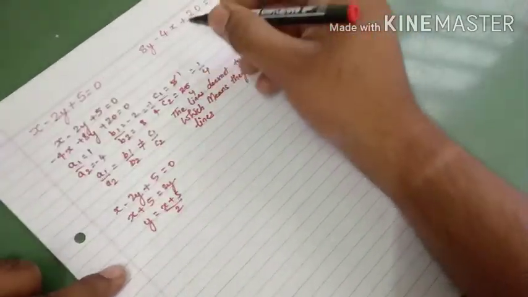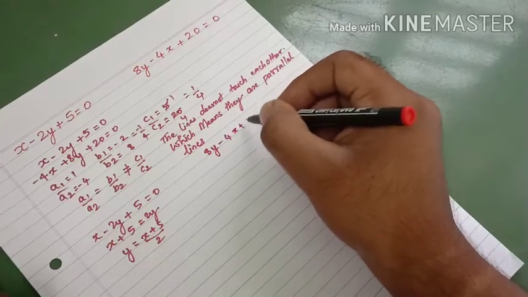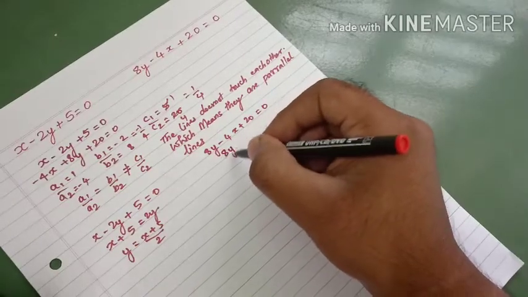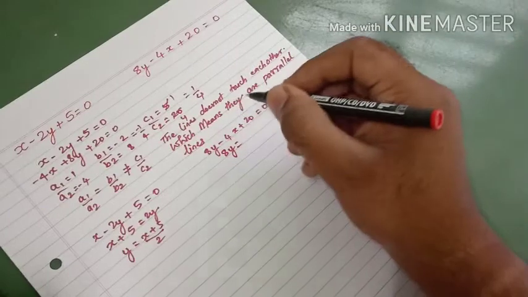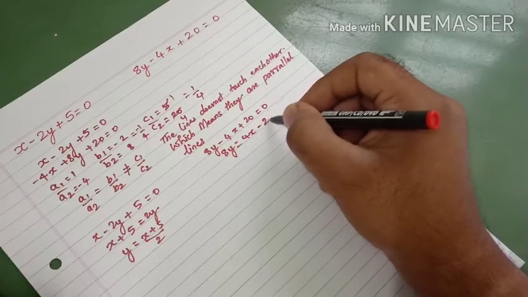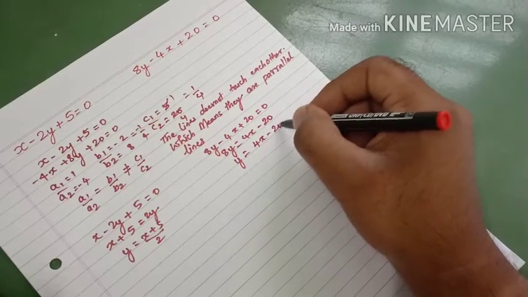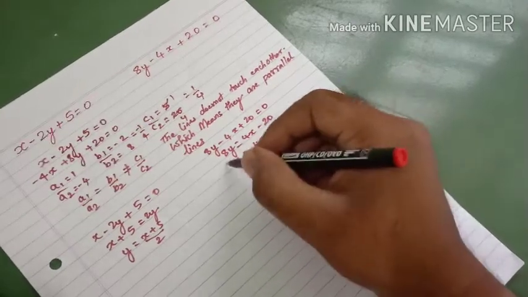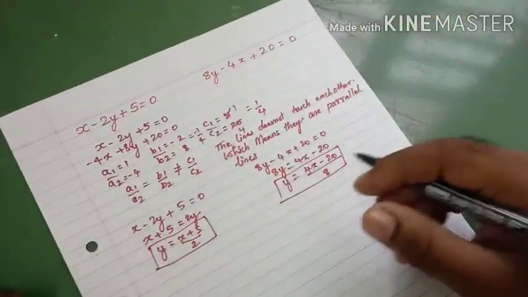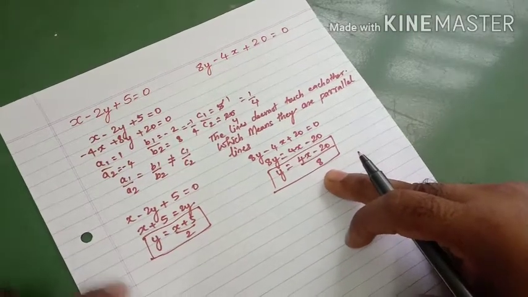Similarly, consider the equation 8y minus 4x plus 20 is equal to 0. Since y is positive here, I'll keep 8y as it is and send the other two terms. Minus 4x when it comes to this side becomes plus 4x, and plus 20 becomes minus 20. So y is equal to (4x minus 20) by 8. So these are the two equations: y is equal to (x plus 5) by 2 and y is equal to (4x minus 20) by 8.